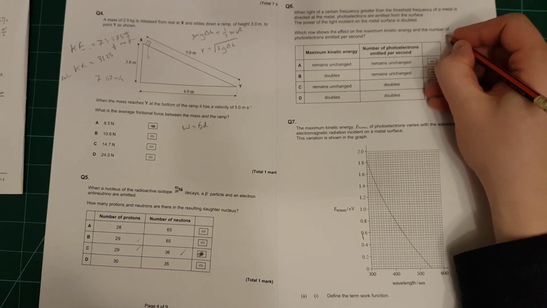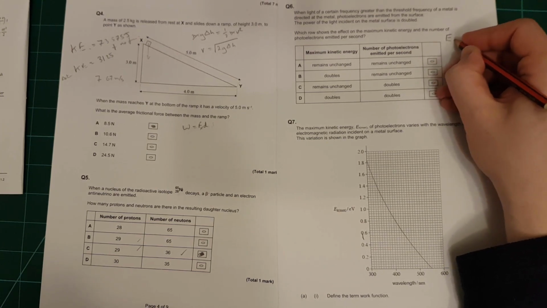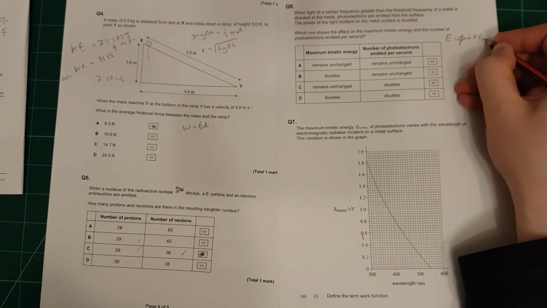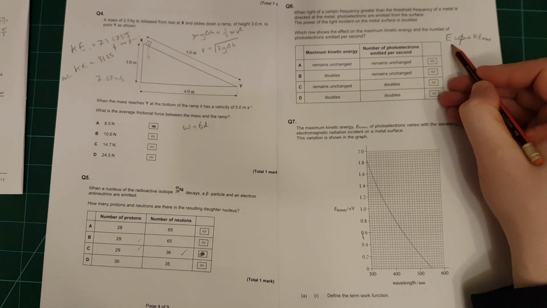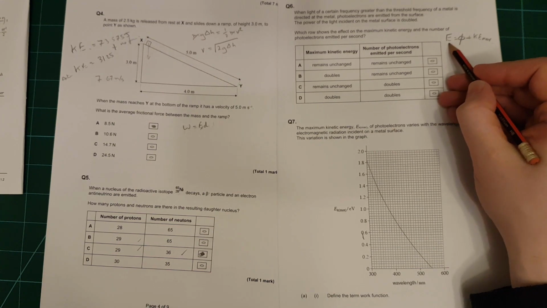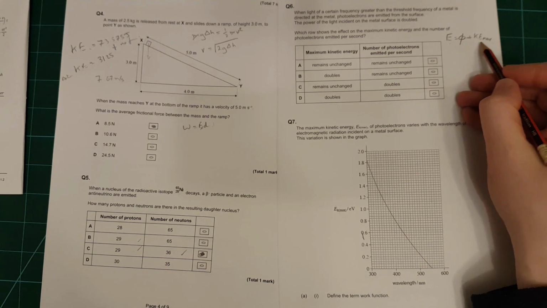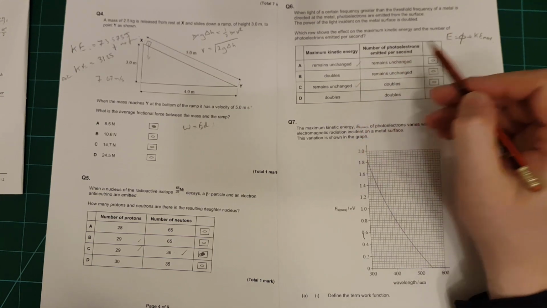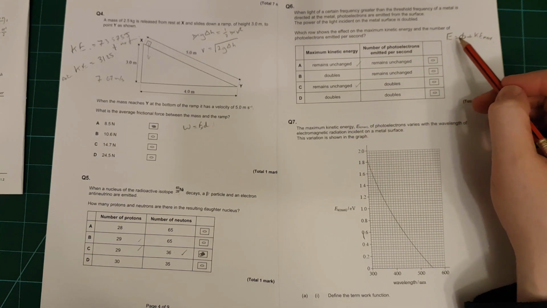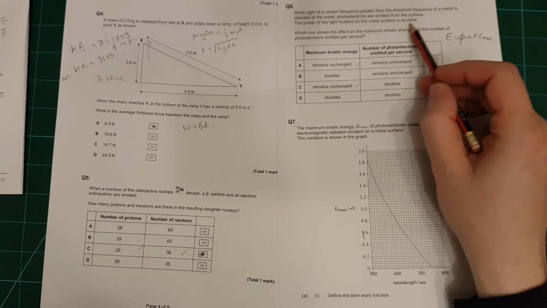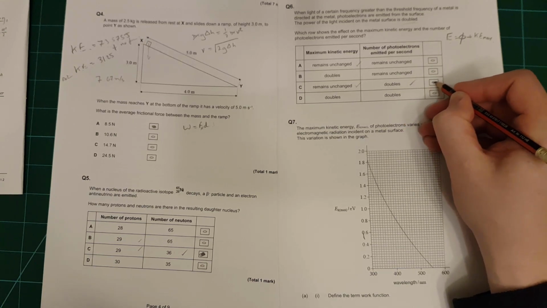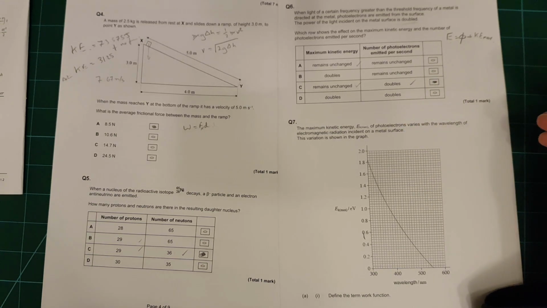Remember that the energy of your photon is equal to phi plus KE max. So even if we increase the power of the light, we don't change the energy of each individual photon, we just have more photons. So the maximum kinetic energy has to remain unchanged. But we have increased the power, so more photons are hitting, so we're going to have more interactions. We're going to have double there, so that's going to be C, like so.